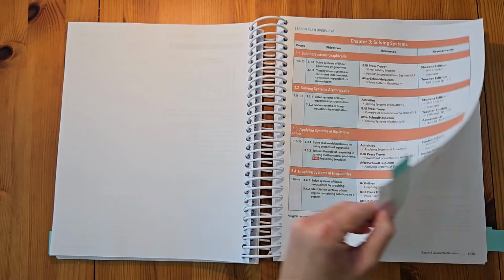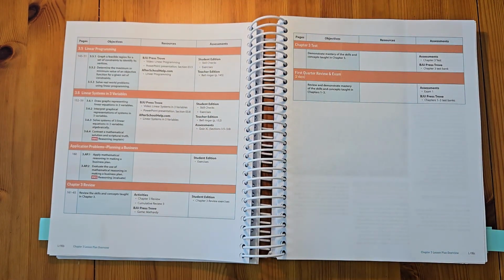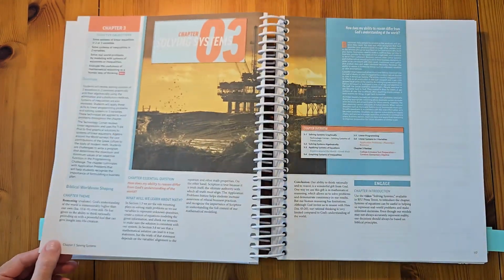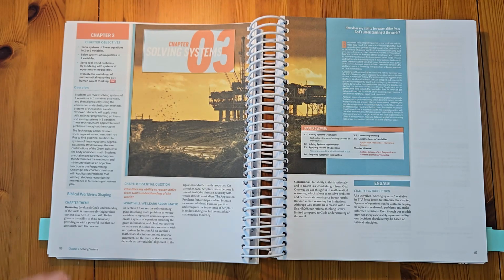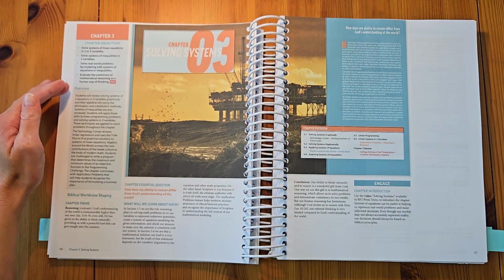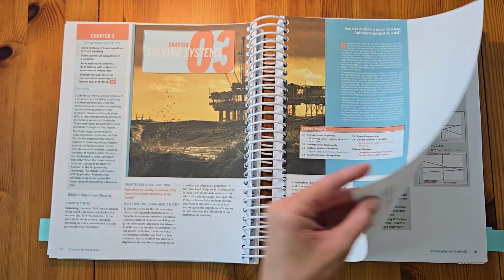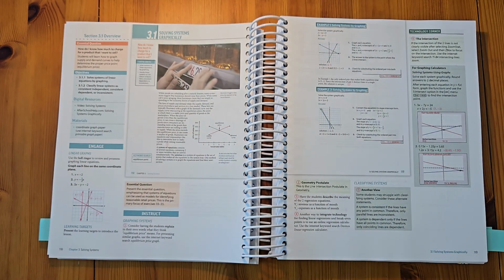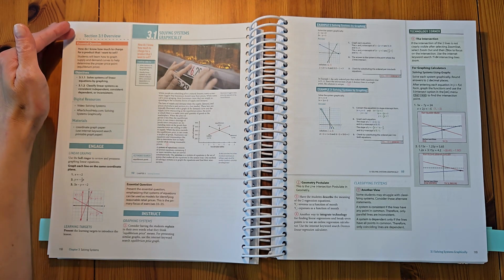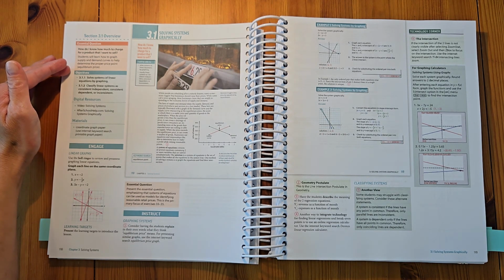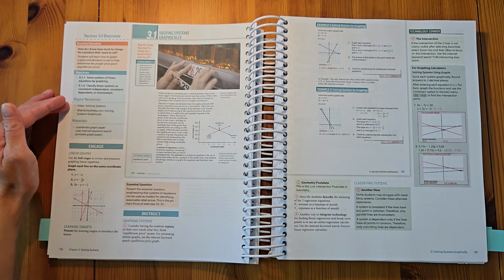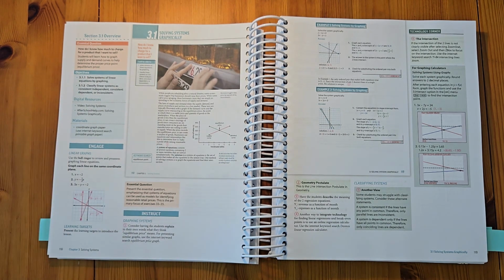Moving ahead, there's going to be a couple more pages for my lesson plan overviews, and then that will lead into our chapter. Each chapter will begin with some chapter objectives, followed by an overview and some information on biblical worldview shaping. Each section will be set up very similar. For me as a mom, I'm going to have my section overview with my essential question. I've got my objectives, my digital resources, and my materials listed for me at the very beginning of the lesson.